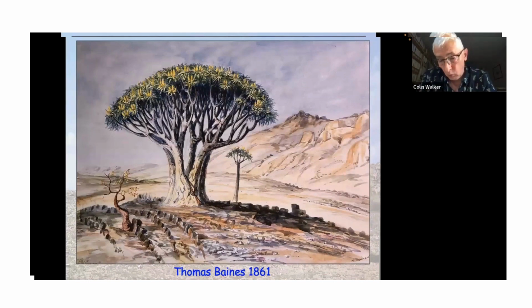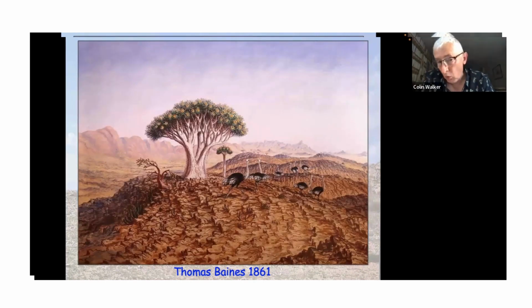Here we are near Walvis Bay in 1861, and Thomas Baines painted the great tree aloe of Damaraland. There are several versions of this painting. This is one of them. And here's another. Somewhat of artistic license here, he added a flock of ostriches.